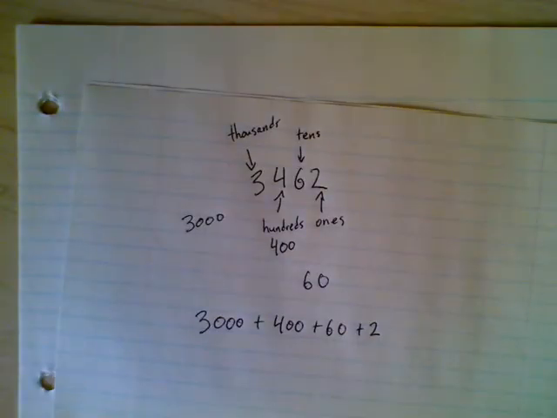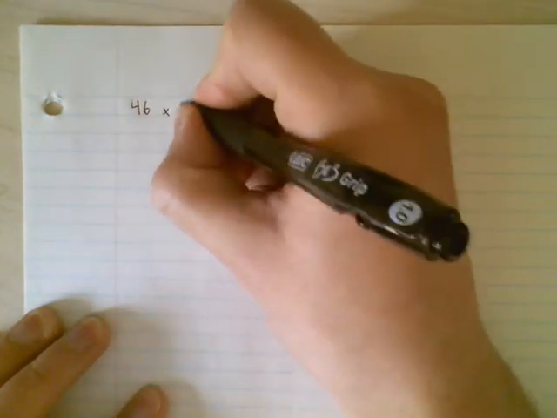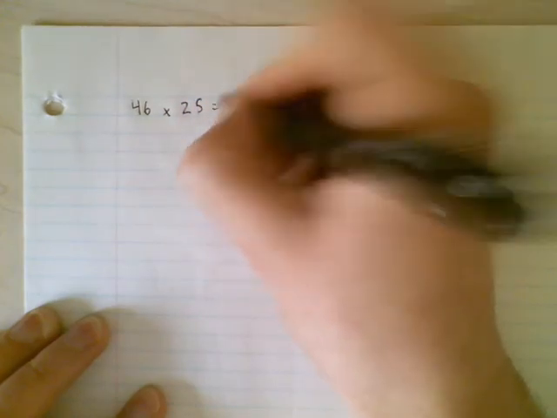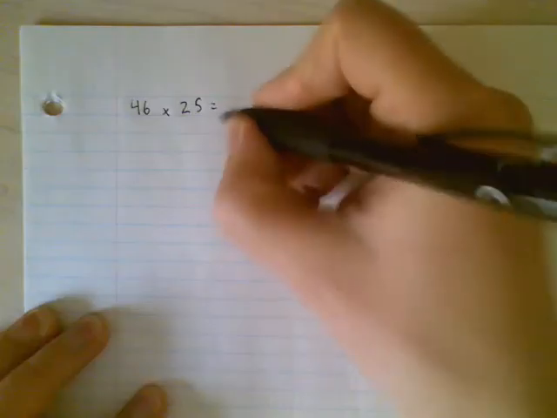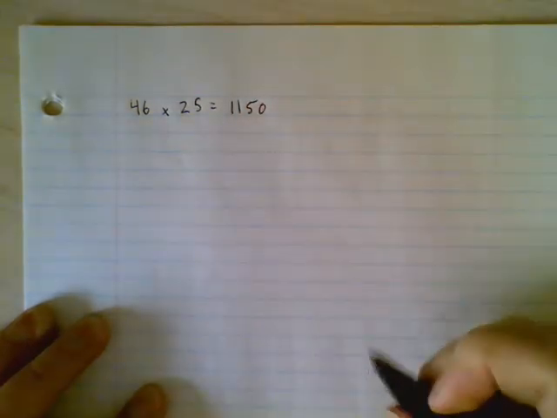I want everyone to remember what we talked about for place value. That's really, really important, that you can recognize where the ones, tens, hundreds, and thousands are. All right, so we're going to start off by doing 46 times 25. Now, I already worked this out, so I know the answer is 1,150. So this is the answer that we're hopefully going to find.